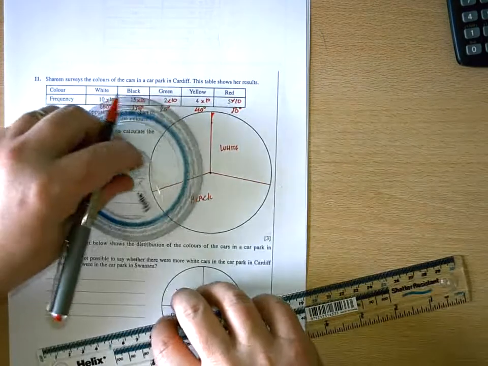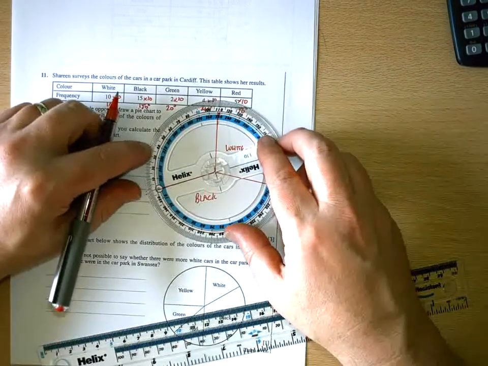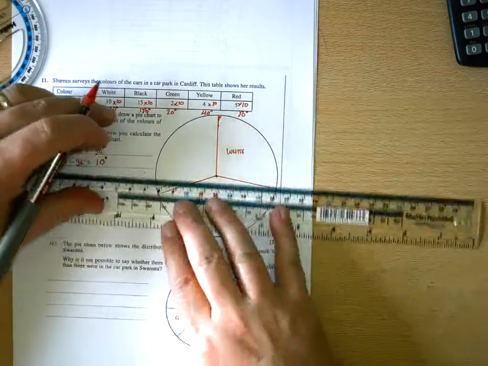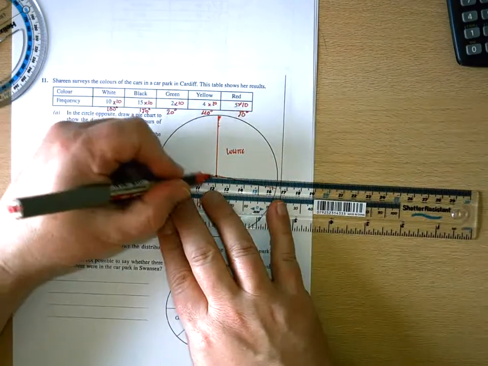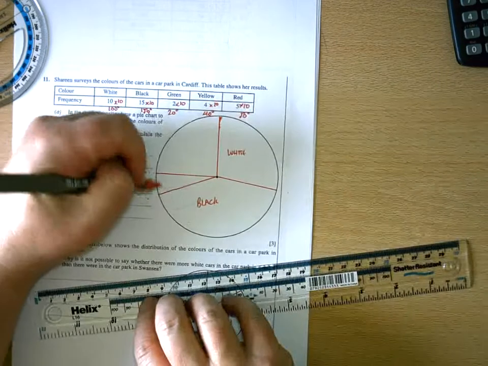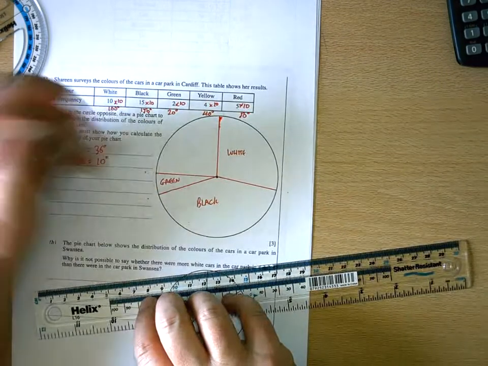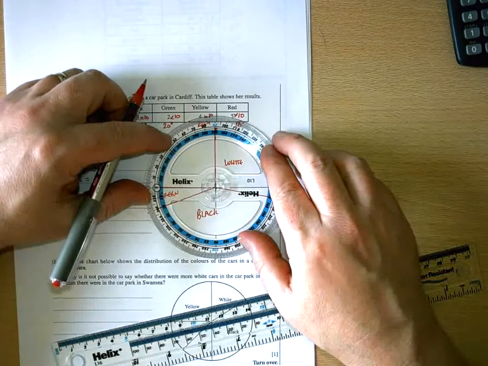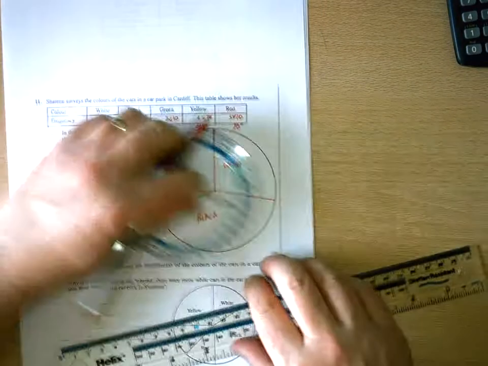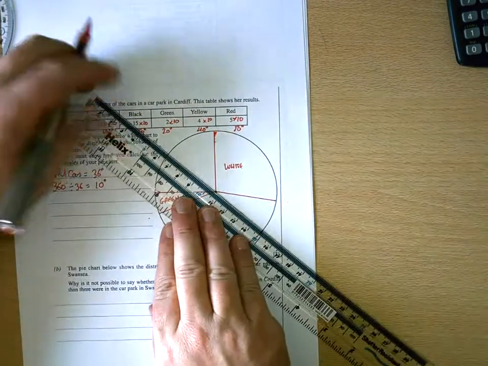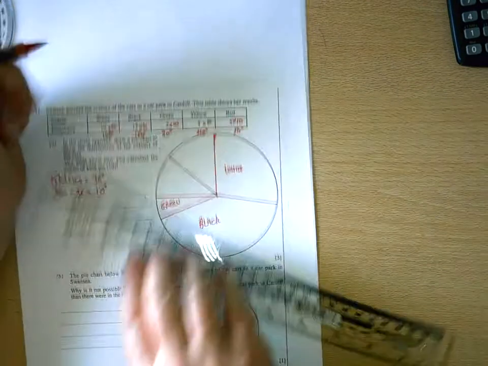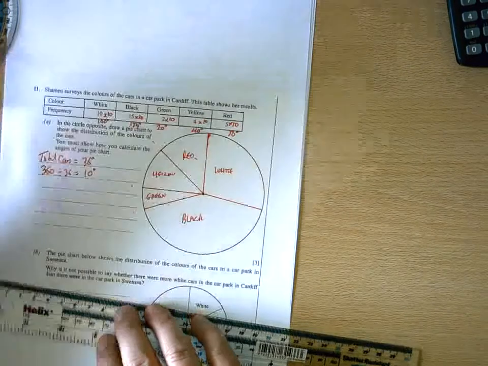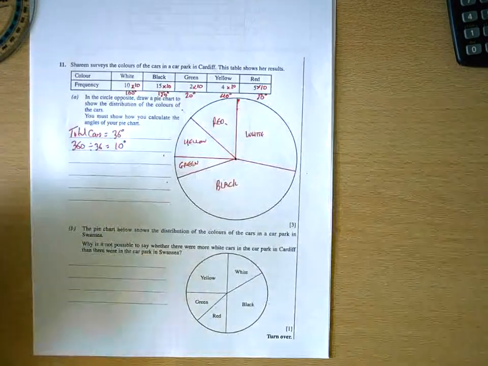Green is 20 degrees. Yellow is 40. And that's going to be red. Okay, so that's the drawing.